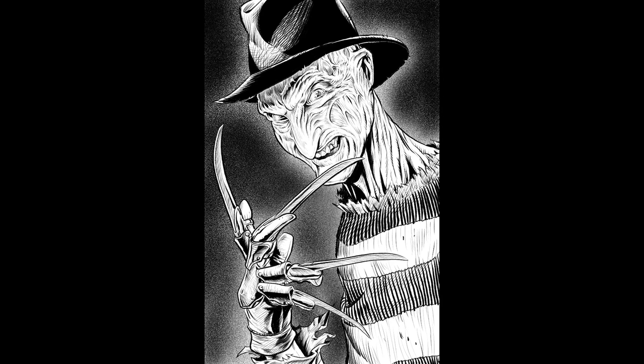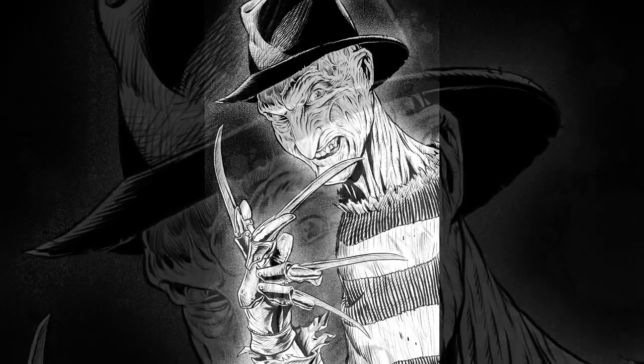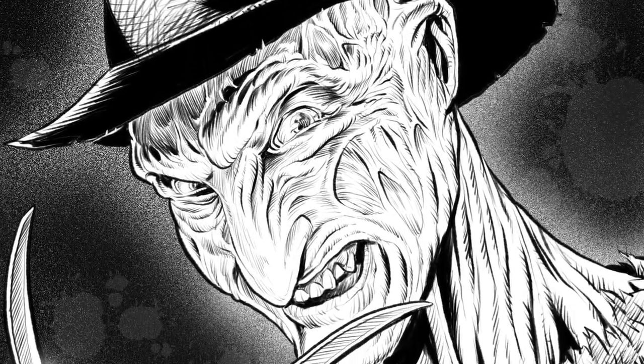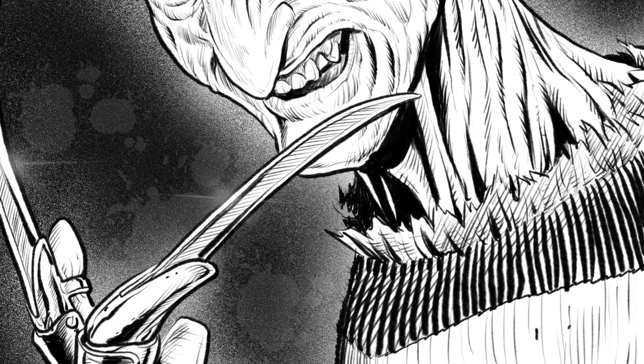So putting the final touches on this one, I decided to add this sort of misty, charcoal-looking background, and then I added this sort of splatter and even some little lens flares on the knives, and then just about done here. Just a little more black to kind of bring it in, and I took it away there at the end. But anyways, so this is Freddy Krueger, A Nightmare on Sketchy Youuu.